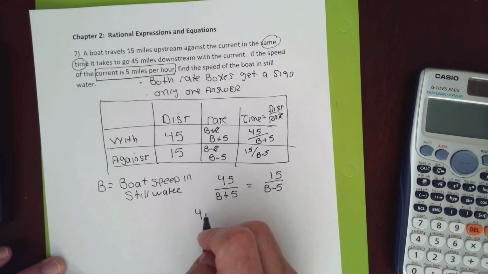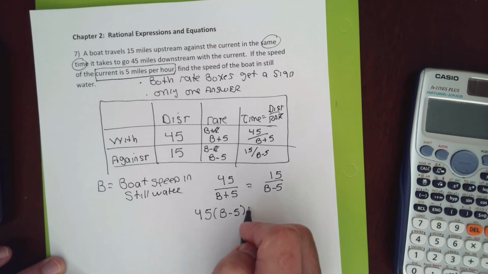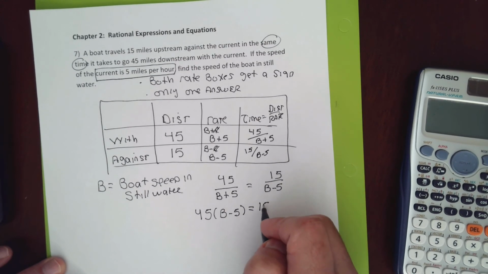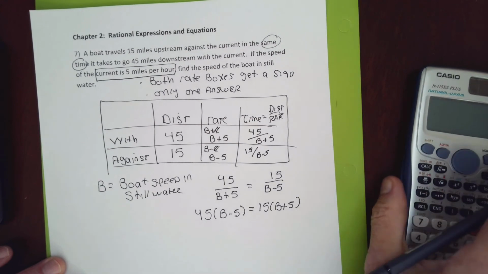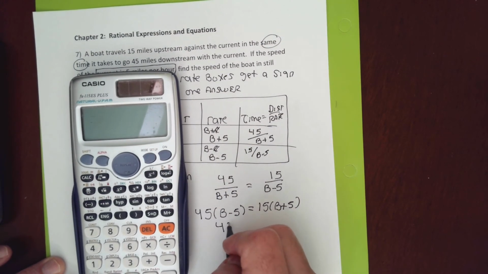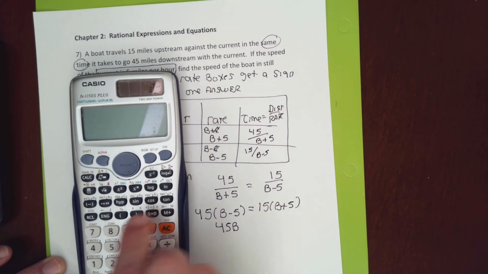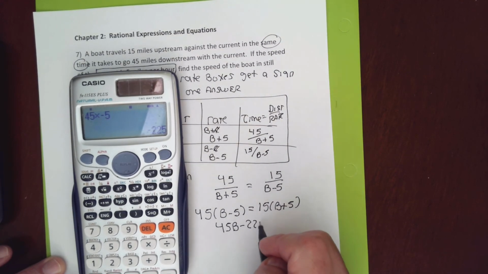One direction is going to give me 45 times b minus 5. The other direction, 15 times b plus 5. On the left-hand side, I don't need any help from the 45 times b, but 45 times minus 5, I should get minus 225.